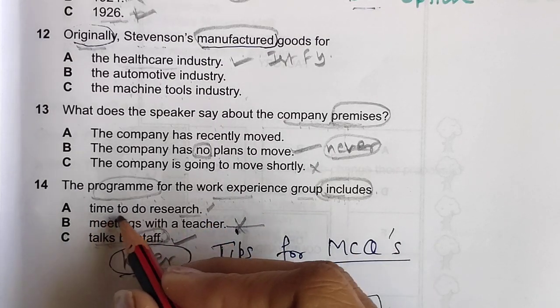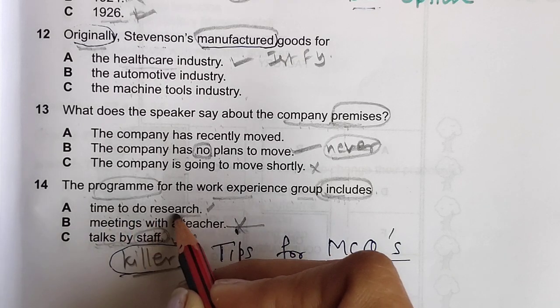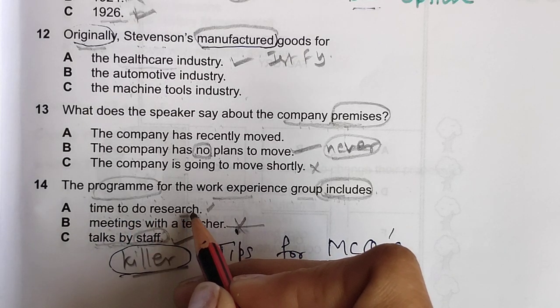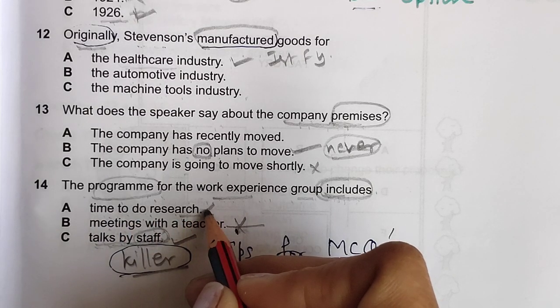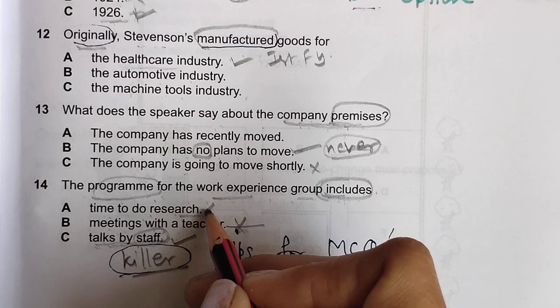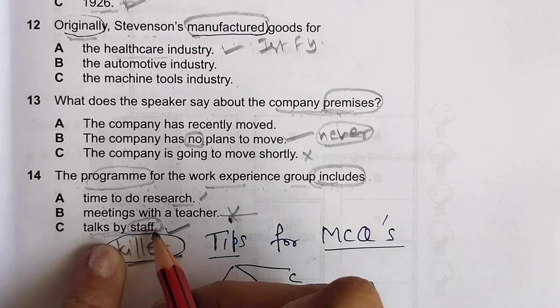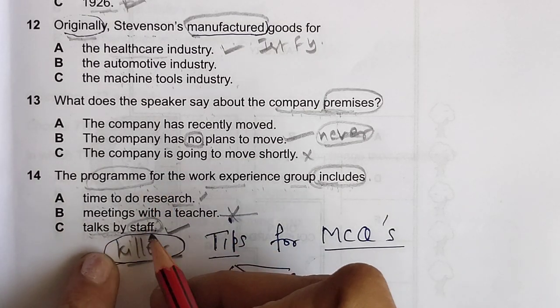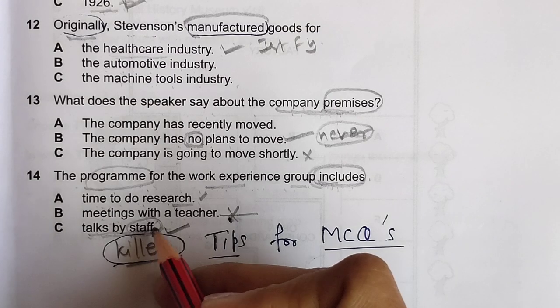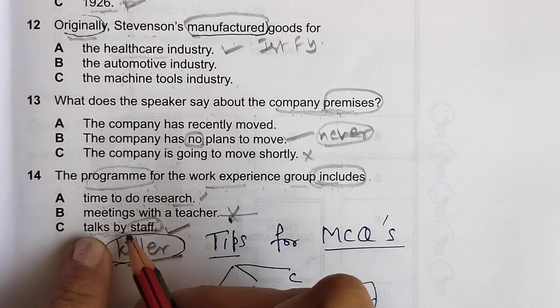So they were not talking about time to do research. The speaker has given you that option, but it is not the answer. When they describe things at first, they are just explaining according to the story, or you can think logically.